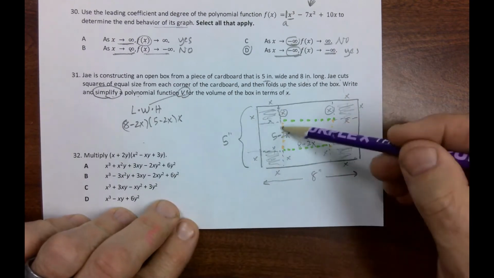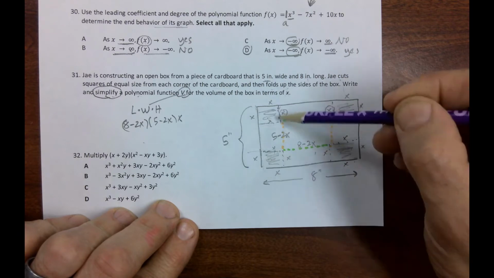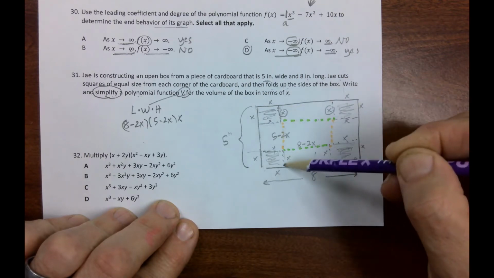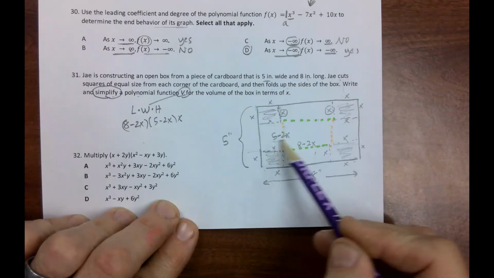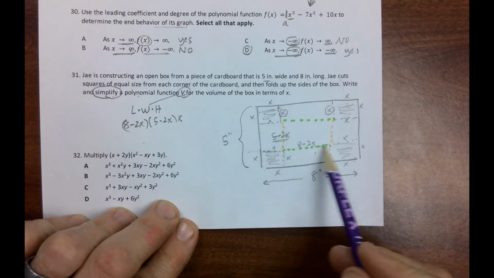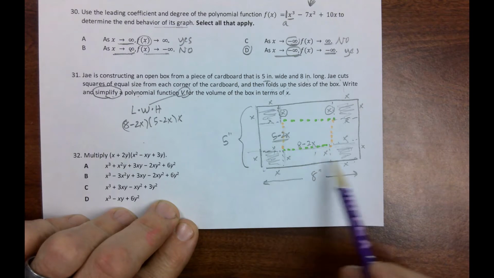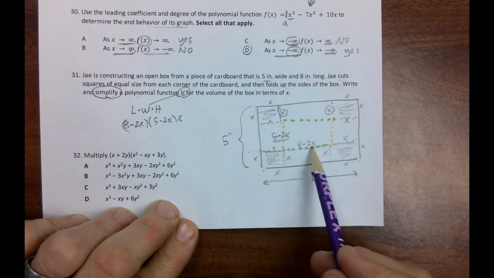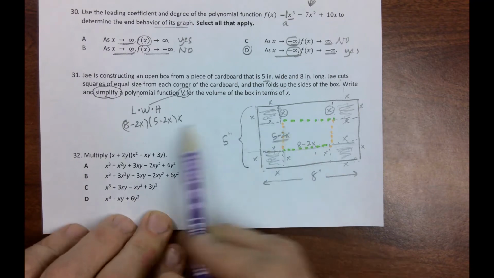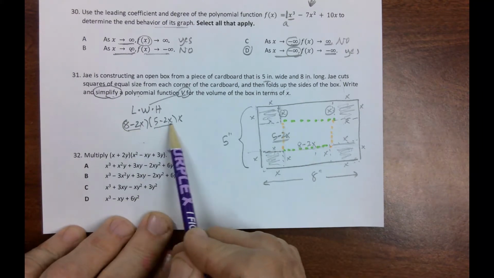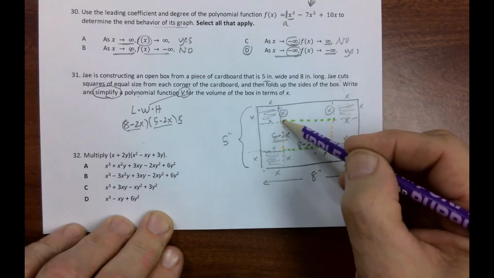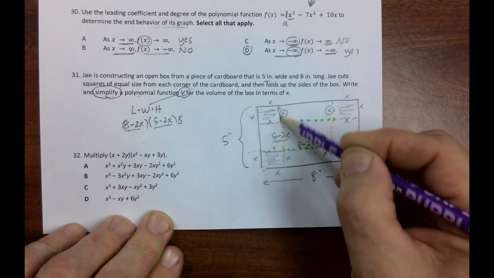Well, if this is 5 and he cuts off this x, which is taken away from it, and this x is taken away from it, you'd be left with 5 minus 2x. If we look this way, this whole thing from here to here is 8, but if we take away that x, take away that x, 8 minus 2x. So that's where 8 minus 2x times 5 minus 2x times the height x, because if we fold these edges up, the height of our box would be these x's.